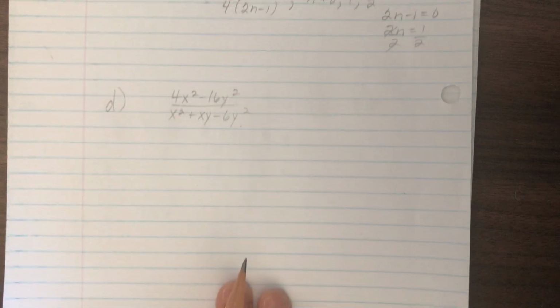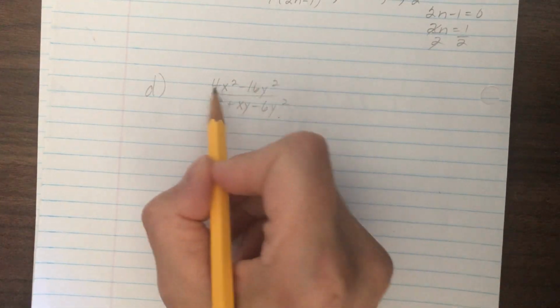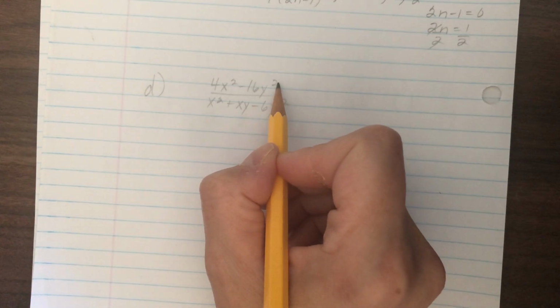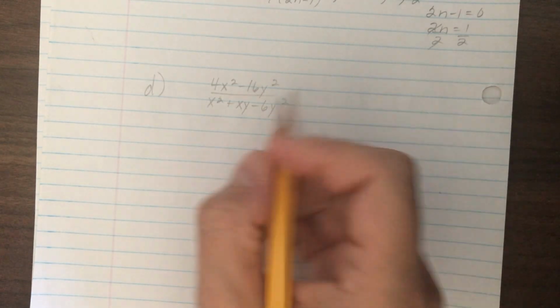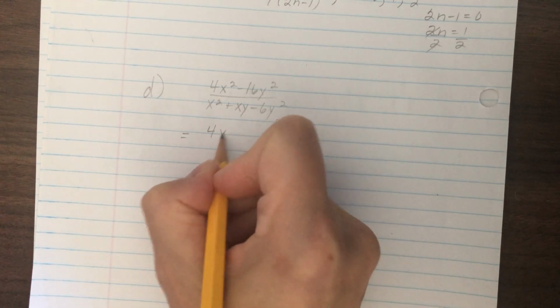Okay, let's look at the last example here. We have the numerator 4x squared minus 16y squared. I can take out a common factor of 4 from the numerator.